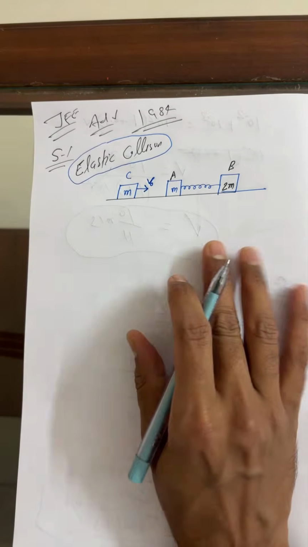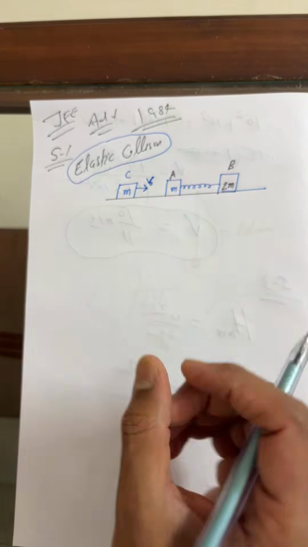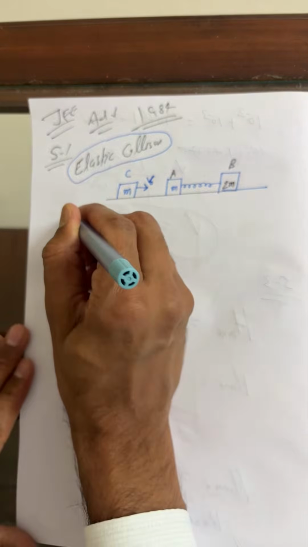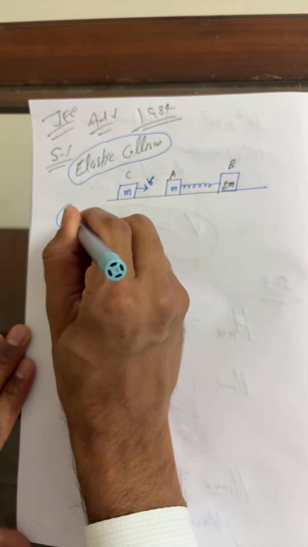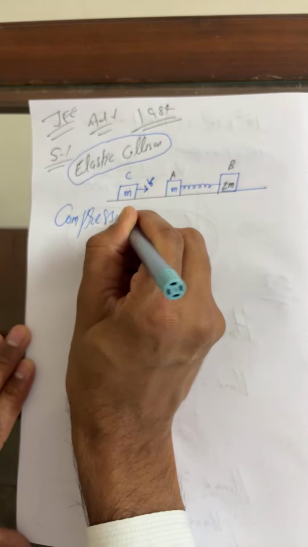Determine. So this block will hit here, so there is compression. The compression amount you can take into consideration, this is x naught.